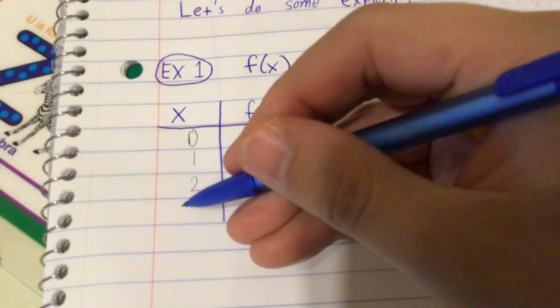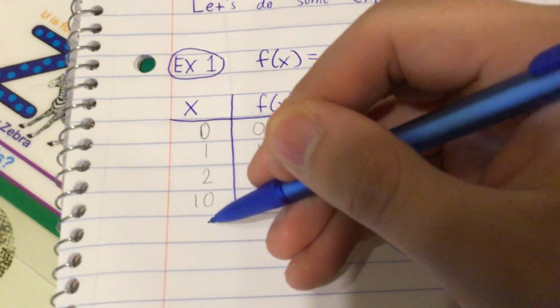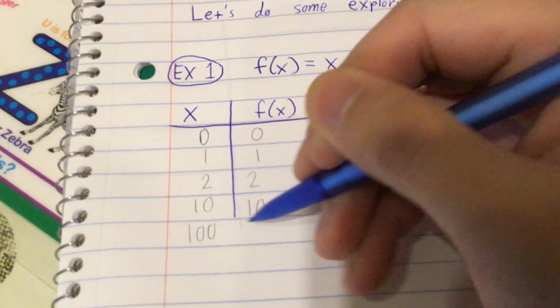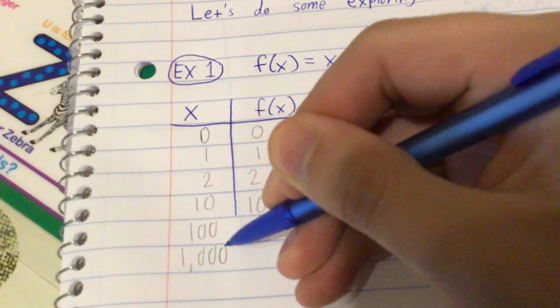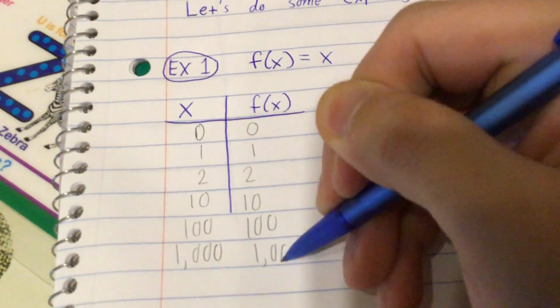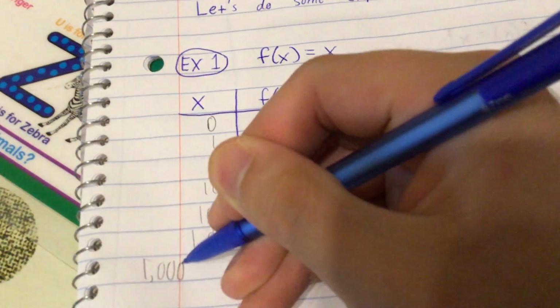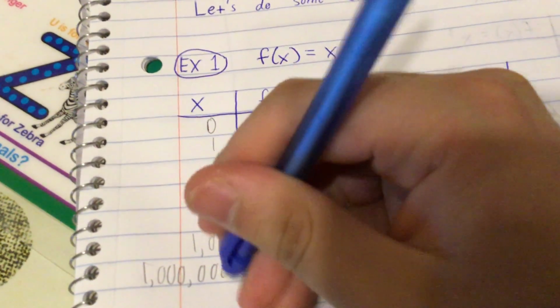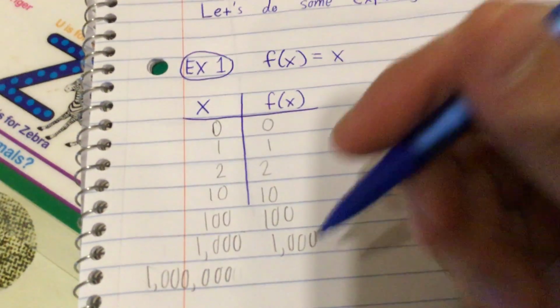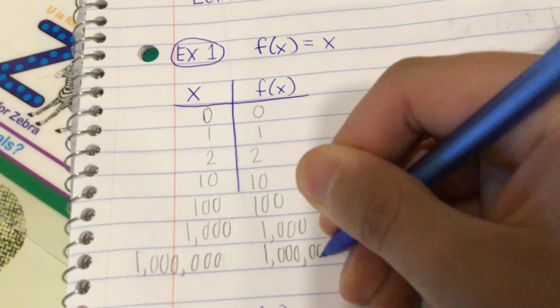I'm going to jump up. When x is 10, y is 10. When x is 100, y is 100. When x is 1,000, y is also 1,000. I'm just going to jump up. When x is 1,000,000, y is also 1,000,000.